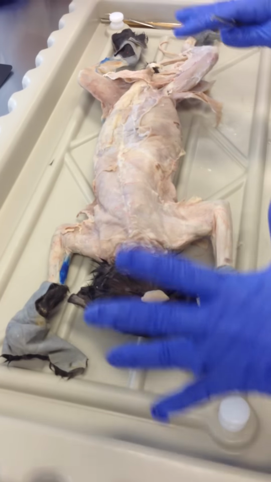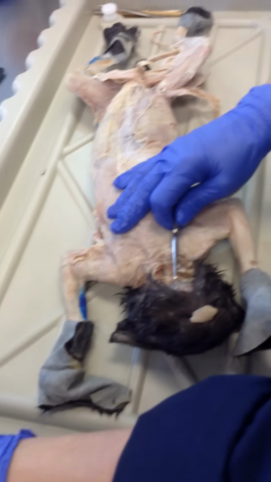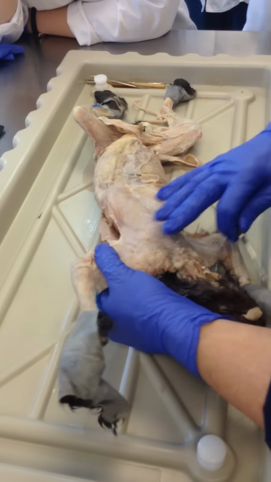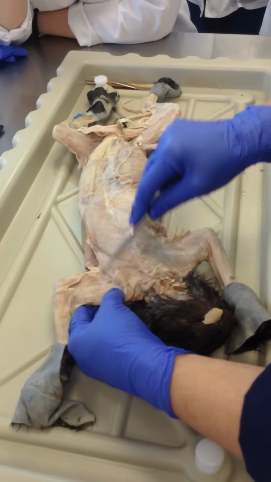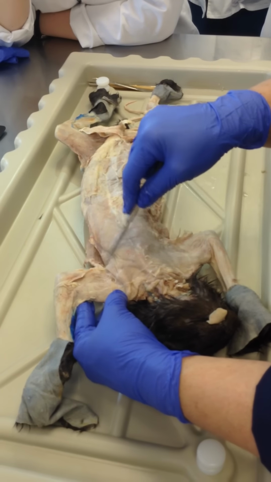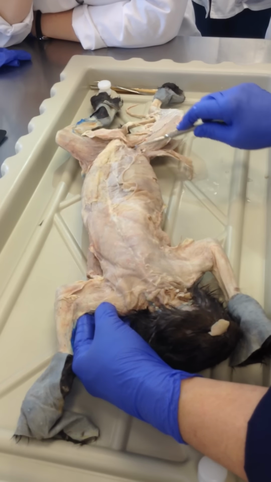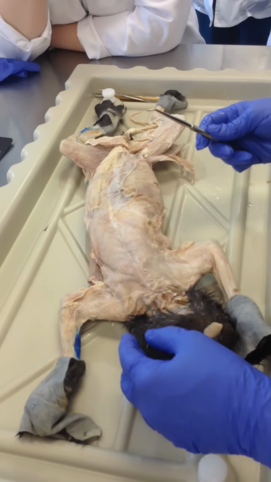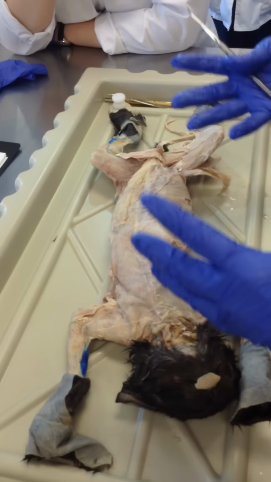Okay, so we'll start with the external features, just making sure that you know where everything is. And I'll try and make sure that I'm telling you how the question will be phrased so that you'll get that as well. So, body regions, okay, we'll start out with region, name the region, okay? So this would be axilla. Name this region would be inguinal. Name that region would be the perineum. So make sure that you understand what I'm asking for when I'm saying region, okay?